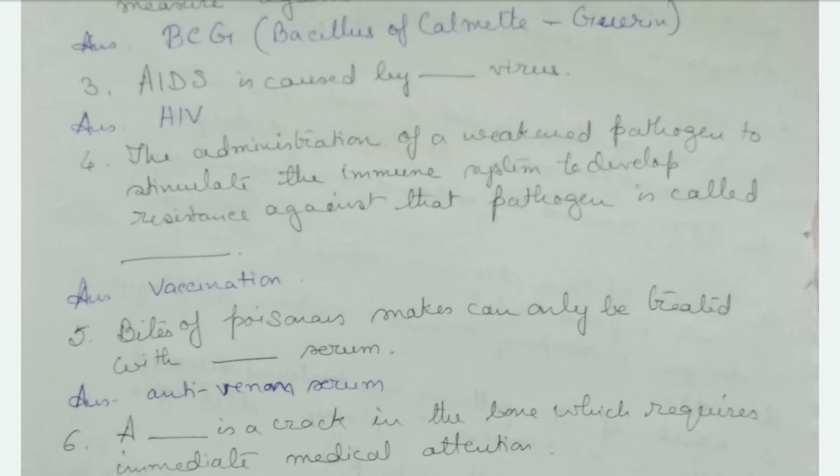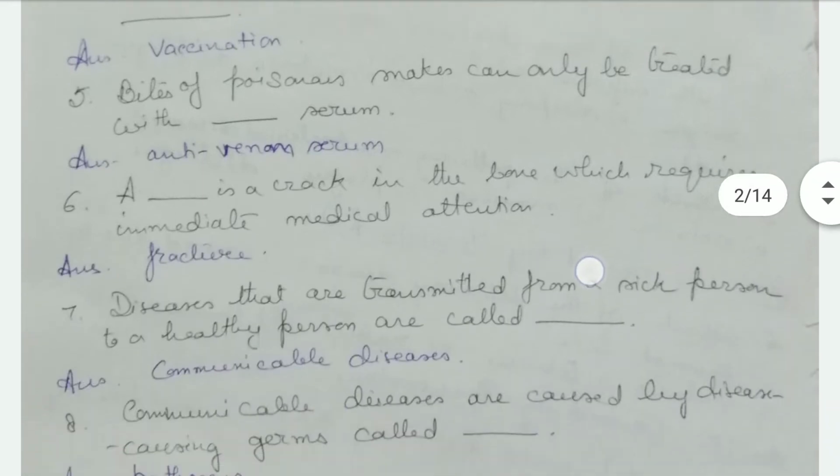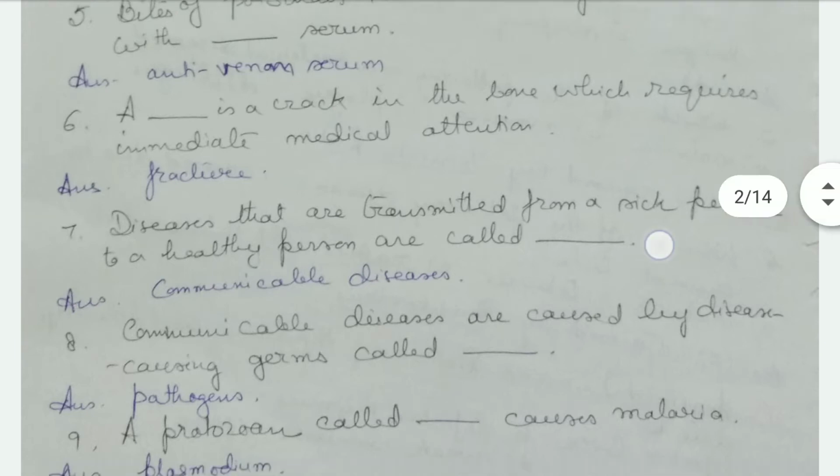Bites of poisonous snakes can only be treated with anti-venom serum. A dash is a crack in the bone which requires immediate medical attention, a fracture. The diseases that are transmitted from a sick person to a healthy person are called communicable diseases. Communicable diseases are caused by disease-causing germs called pathogens.